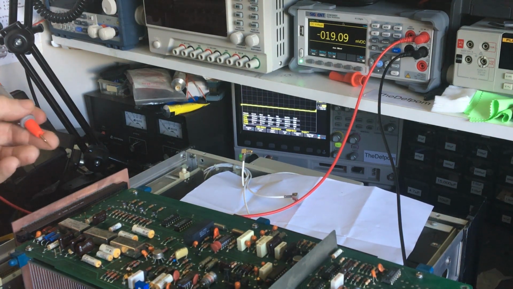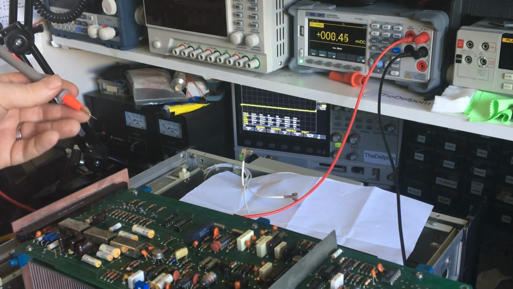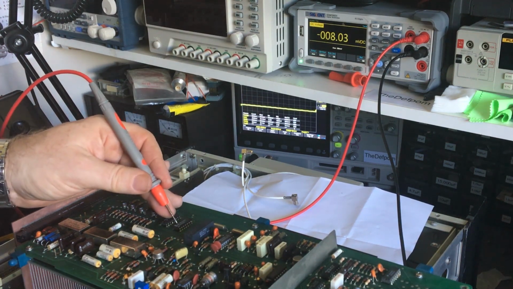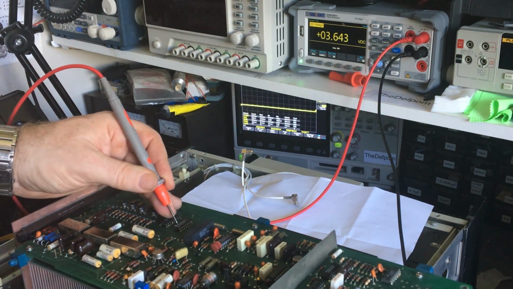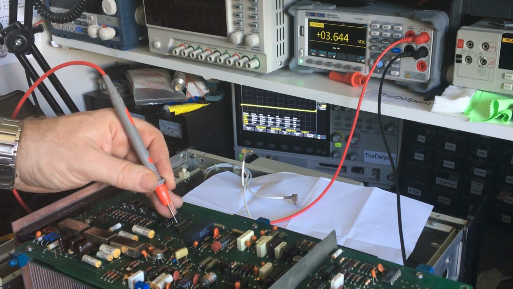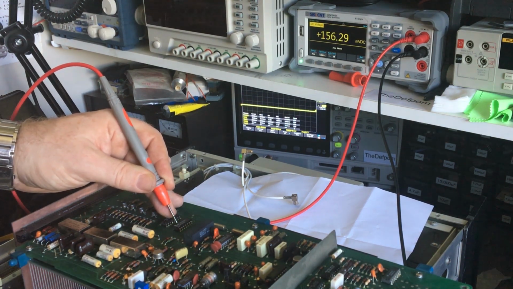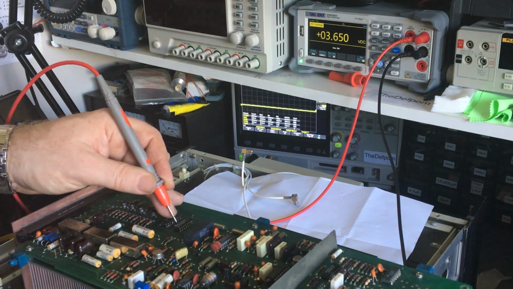Now I need to look at pins 11, 12 and 13. 12 and 13 are the inputs. That's 14 pins, so 12 and 13. I'm back on 100 Hertz, and pin 12 is the same as the input I had on the first one. So it should be high, high, low, low, high. Yep, correct.